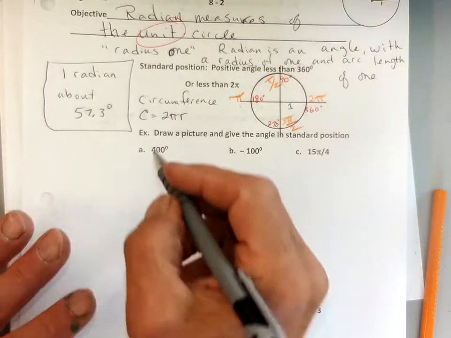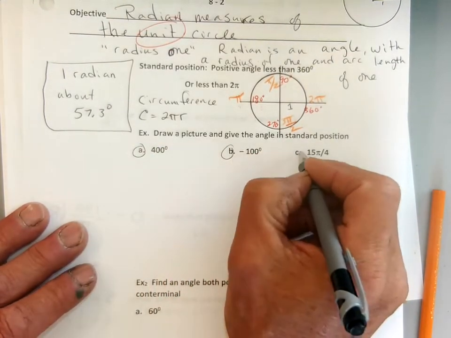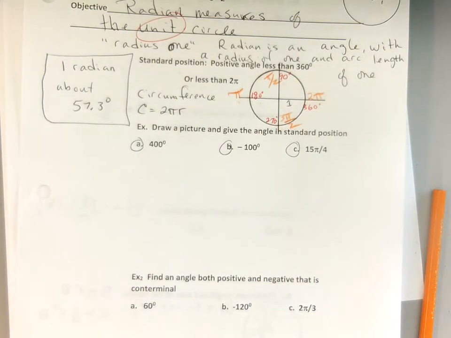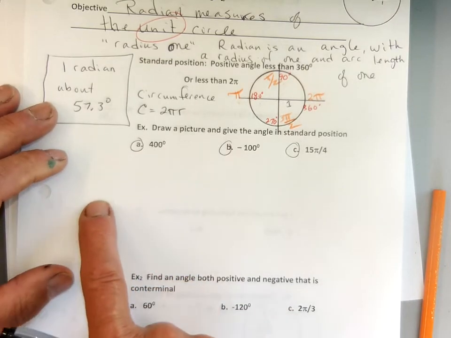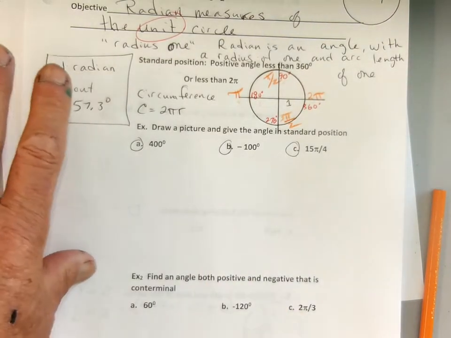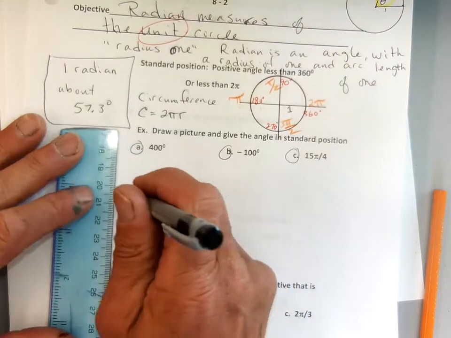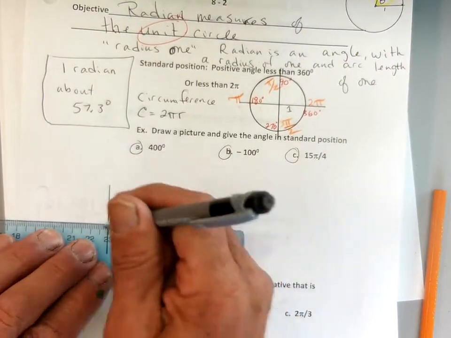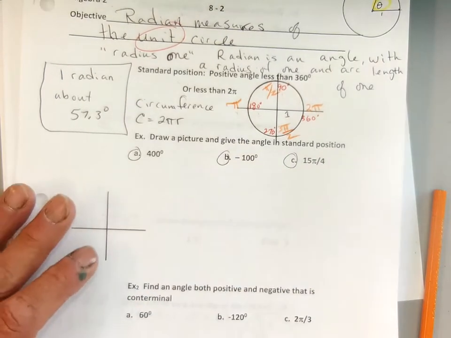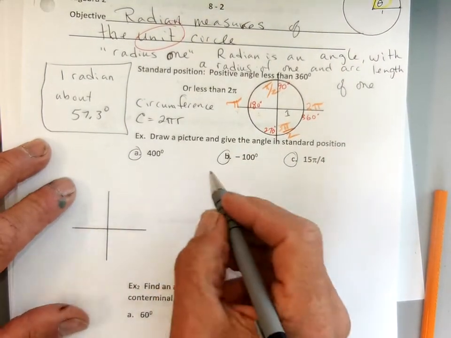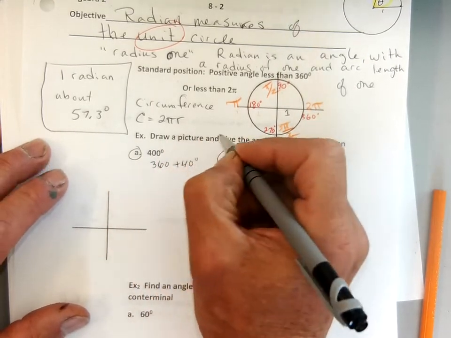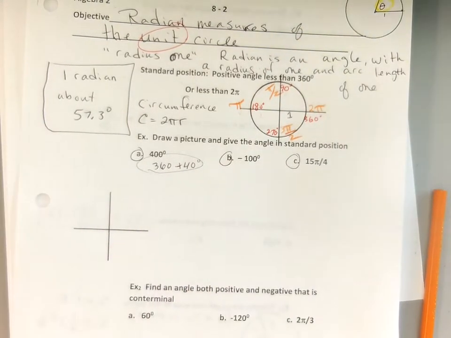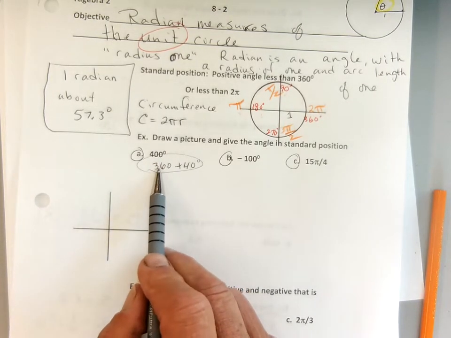Now, let's go and talk about just angles, okay? So example 1a, if I want to draw a 400 degree angle, that means it's going to rotate all the way around the circle and then back again. So to show that, I'm going to draw a picture. And I know 400 is the same thing as 360 degrees plus 40 degrees. And why 360? Because that's one full circle. So 400 degrees is 360 degrees plus 40 more.